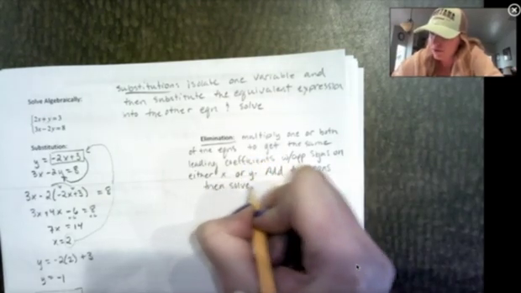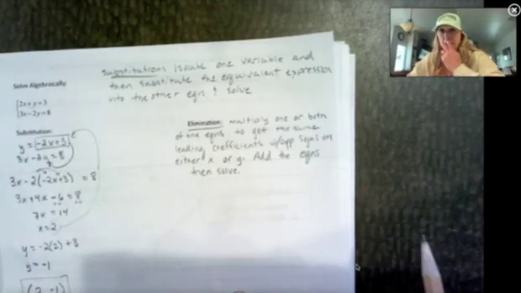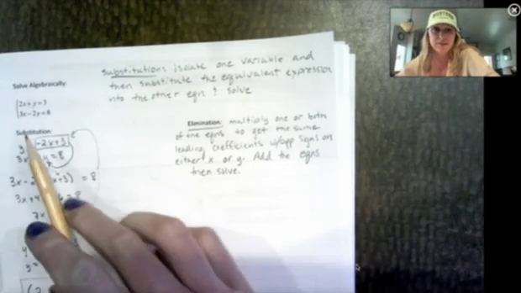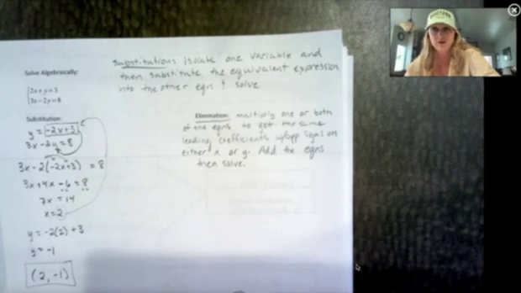Okay, so this one is probably my favorite one, actually, you guys. It tends to be the quickest. If I want to solve, I'm going to do the same exact equation just to demonstrate that we can solve a system using a variety of methods.